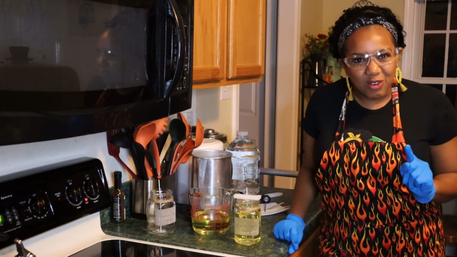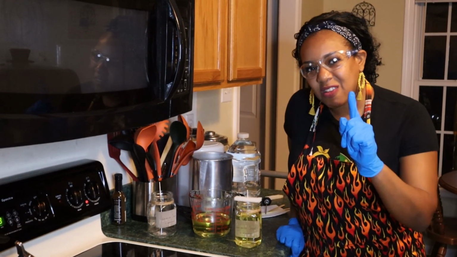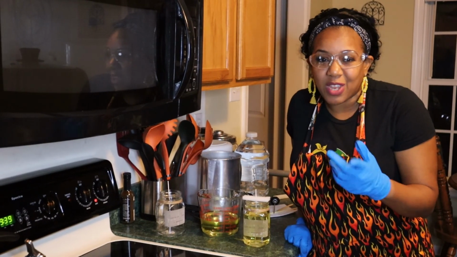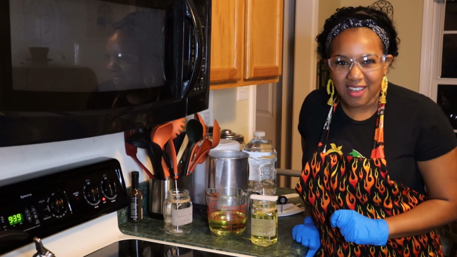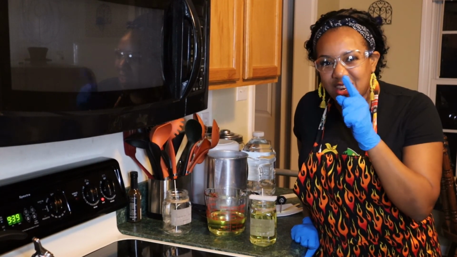Now I have a question for you. When my candle solidifies, turns into a solid, how do you think it produces a gas? Leave those in your comments.